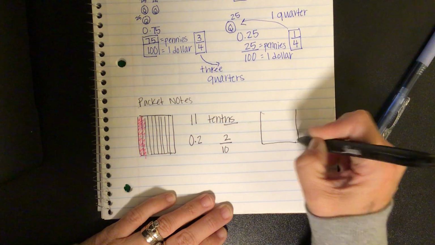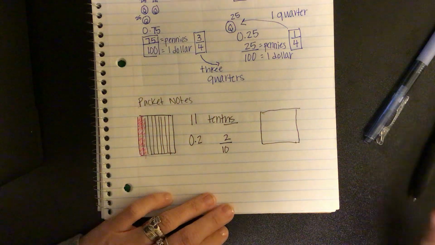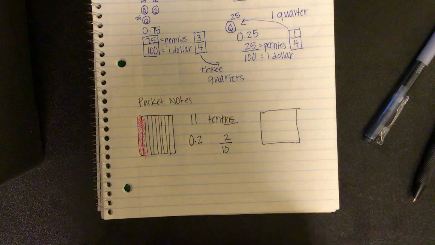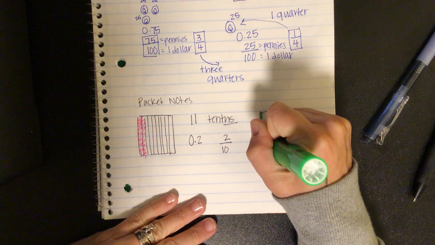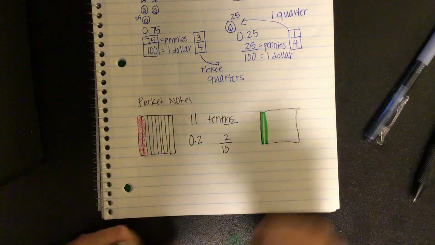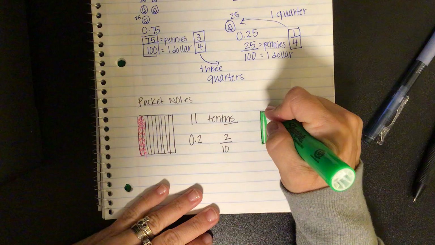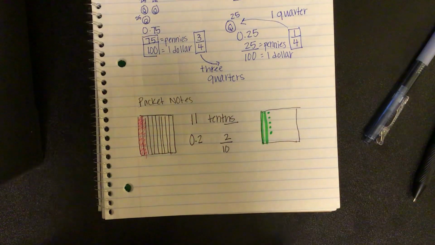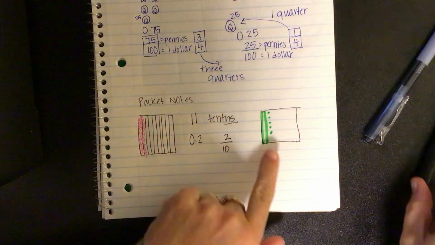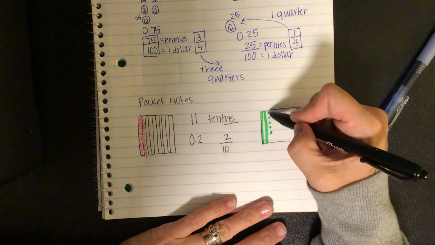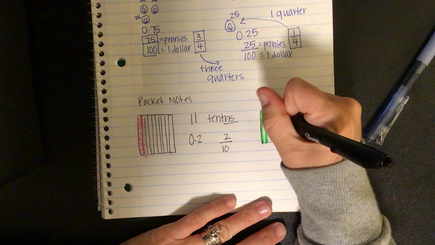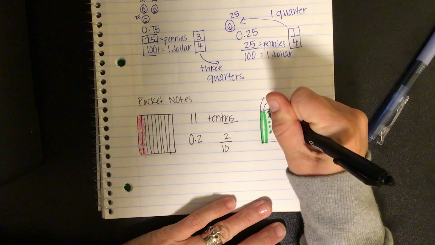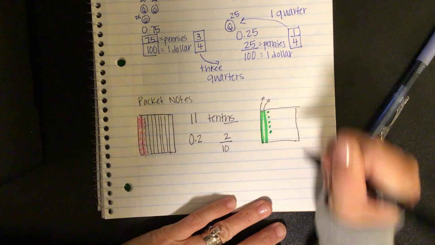Here's another square. And let's say they have 2 rods filled in. And then they have 1, 2, 3, 4, 5 squares filled in. So now we know they're talking about hundreds because they're breaking it down into little pieces. Each of these rods has 10. And then we've got 1, 2, 3, 4, 5.